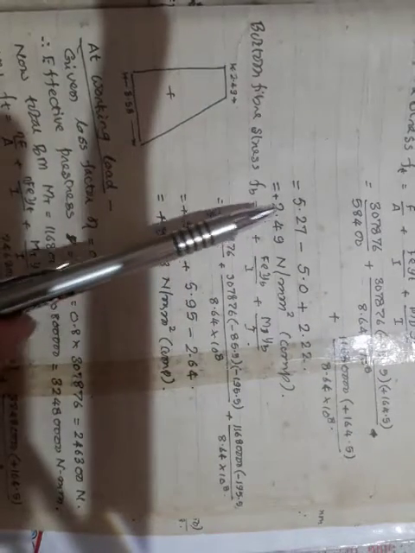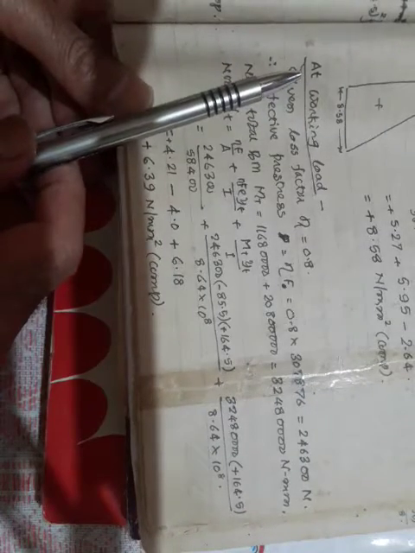So here the top fiber stress, you know, is 2.49. I have drawn the stress distribution diagram. 2.49 is a plus. Fb is plus 8.58. So the stress distribution diagram is like this now. This is how you can find out the stresses at transfer of pre-stress. But now he has asked you to find out the stresses at the working load.